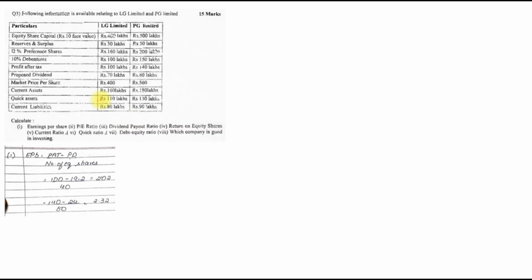First is earning per share. The formula for earning per share is PAT minus preference dividend upon number of equity shares. So profit after tax is 100. Everything is in lakhs. Okay. Preference dividend is 160 into 12%, which comes to 19.2. Upon number of equity shares, 400 divided by 10 is 40. So we subtract and divide, we get 2.02.